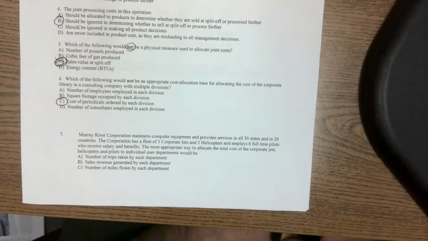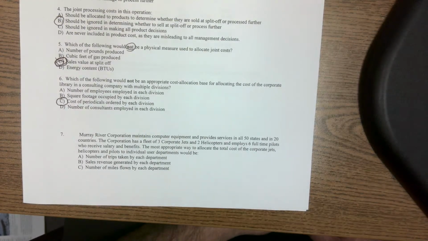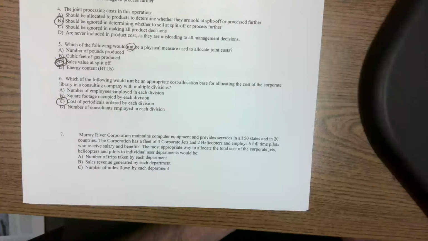And then number 7, Murray River Corporation maintains computer equipment and provides services in all 50 states and in 20 countries. The corporation has a fleet of 3 corporate jets and 2 helicopters and employs 6 full-time pilots who receive salary and benefits.